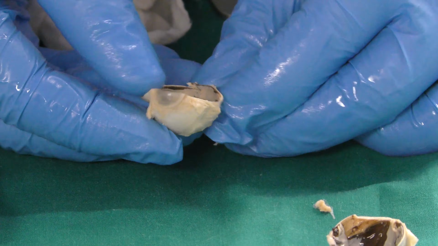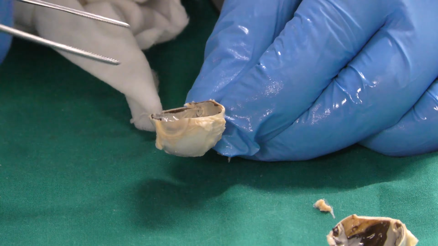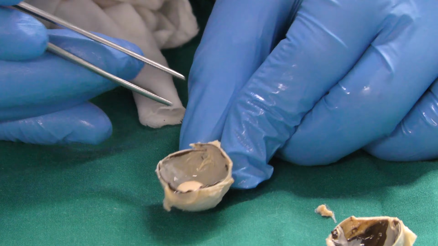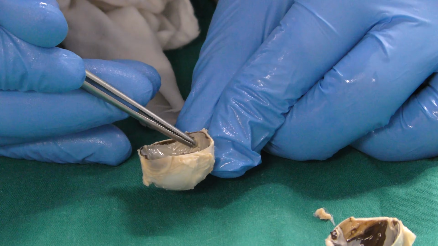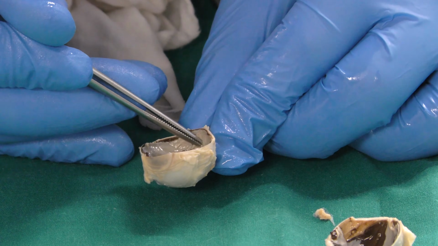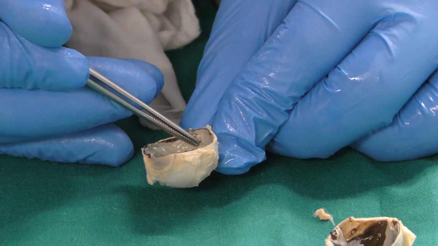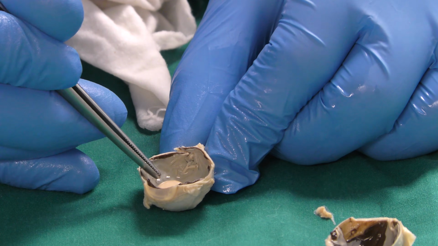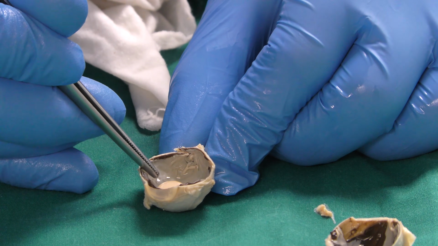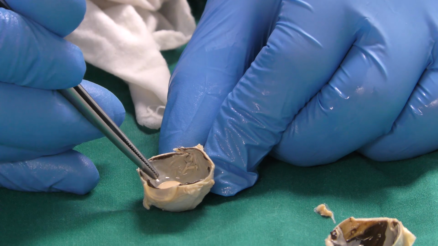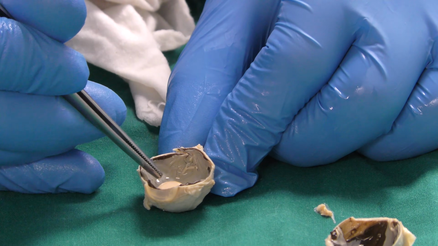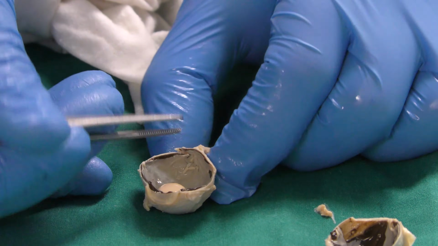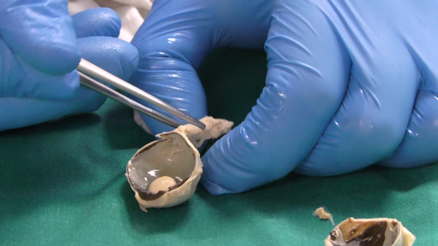So if you look here, can you see that area there? You see I'm holding the eye by the optic nerve, and that area that you see there is the optic disc. All the retinal nerve fibers, the retinal nerve fiber layer, run to the optic nerve, so they go there and then go through the optic disc and form the optic nerve.